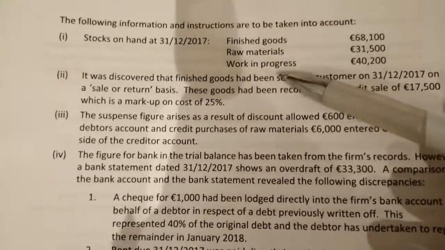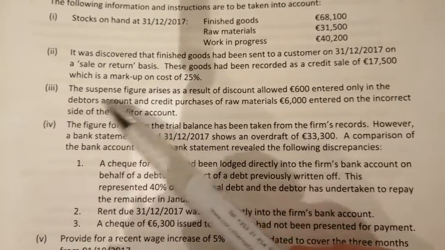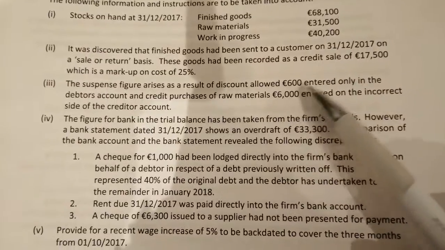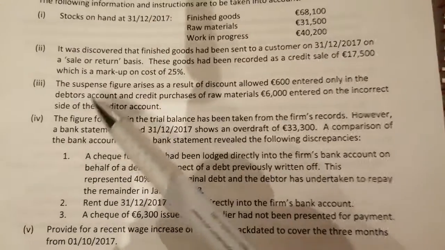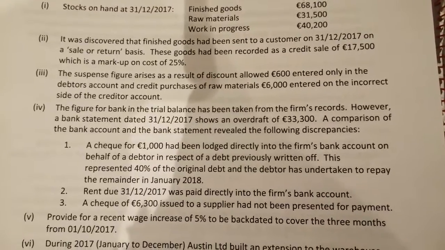Okay, so how did the suspense occur in this question in 2018? It was in part 3 here. It says the suspense figure arises as a result of discount allowed of 600 entered only in the debtors' account. So again, there are 2 accounts that should have been affected when that discount allowed happened.